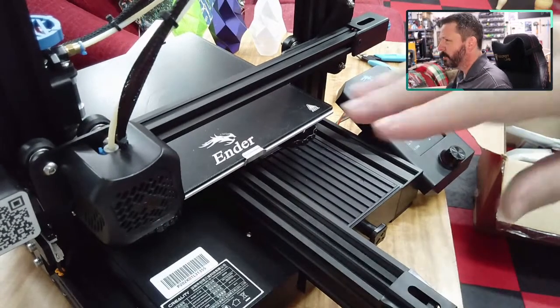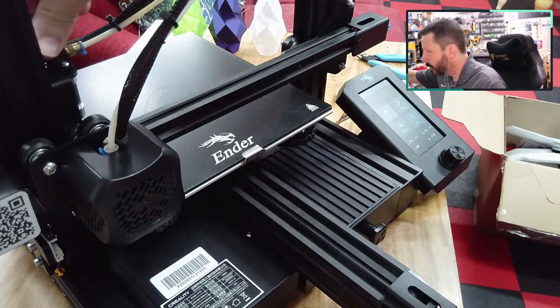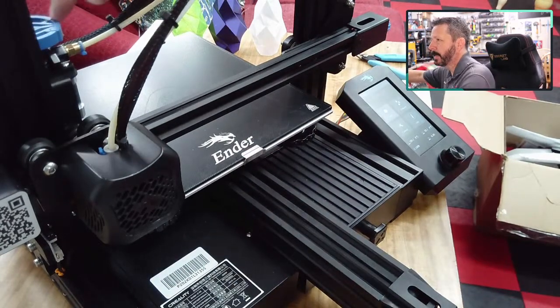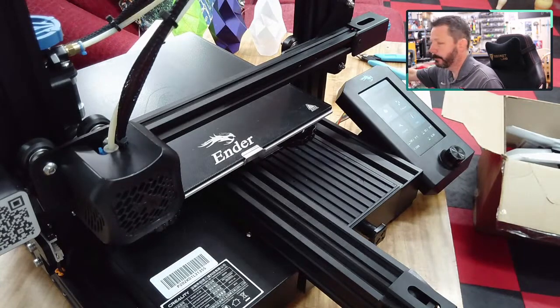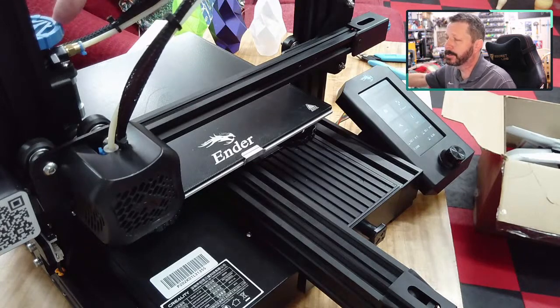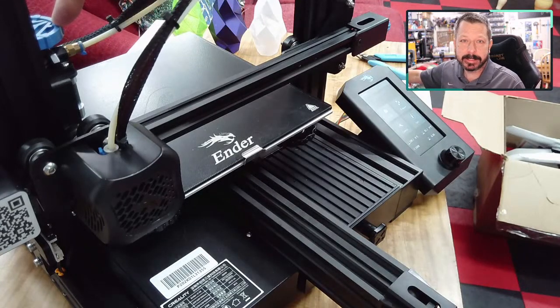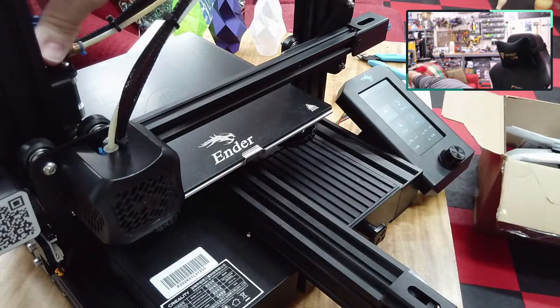But what I'm going to do is manually force filament in. This one has a knob back here. Sometimes you have to release the pressure on the filament and just force it in, like pushing it in, but this one does have a knob. You can print these knobs also on Thingiverse and just add them to your printer. So I'm going to try and force some filament out.